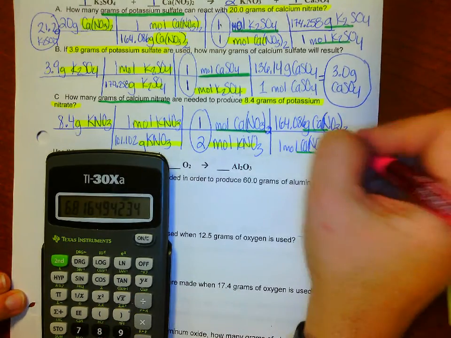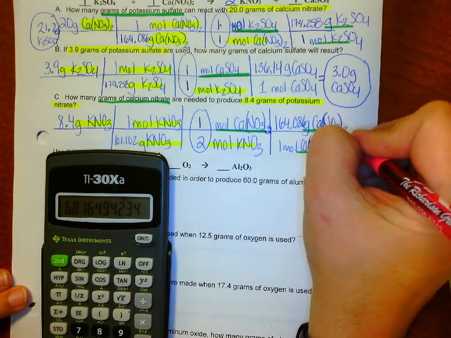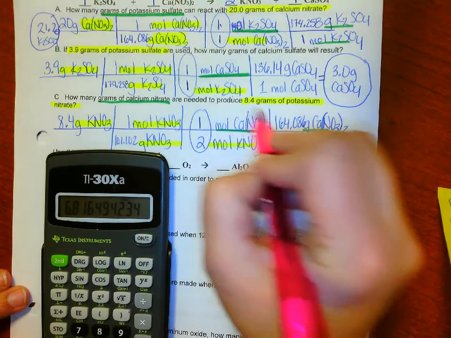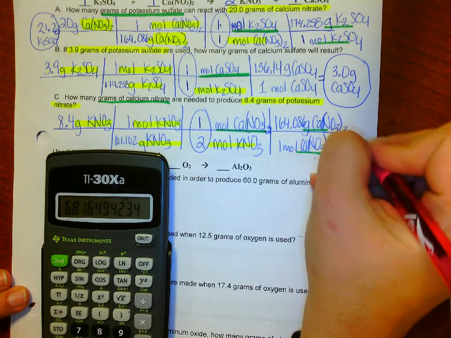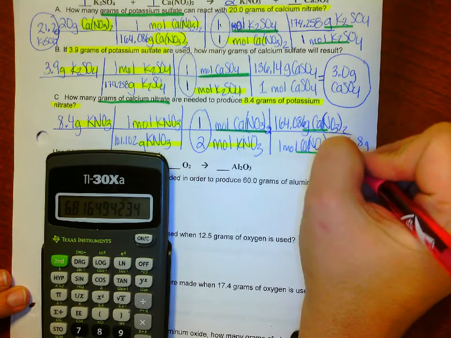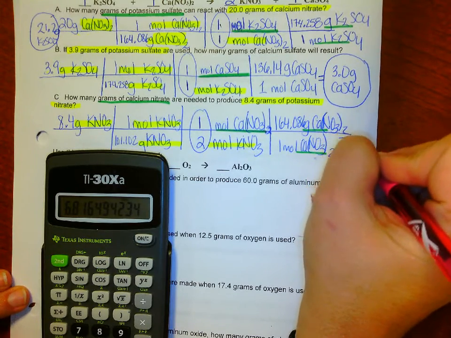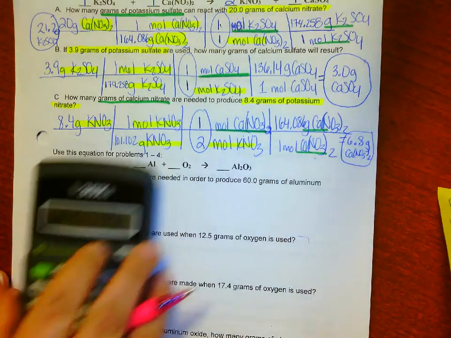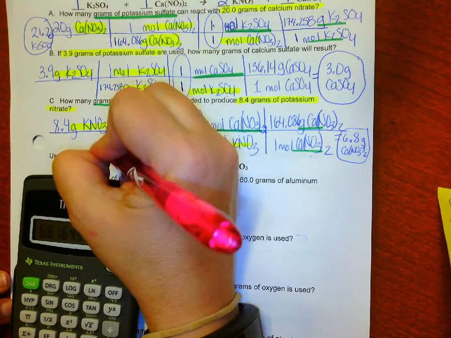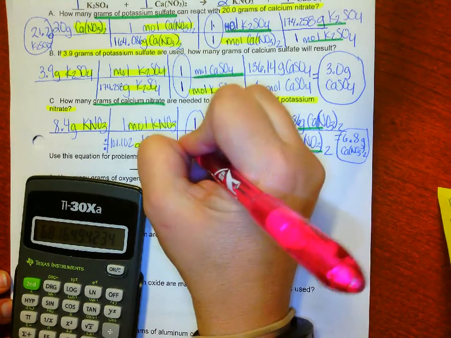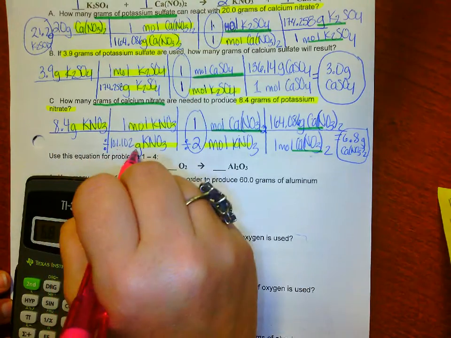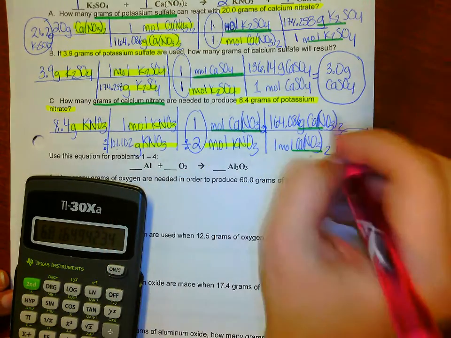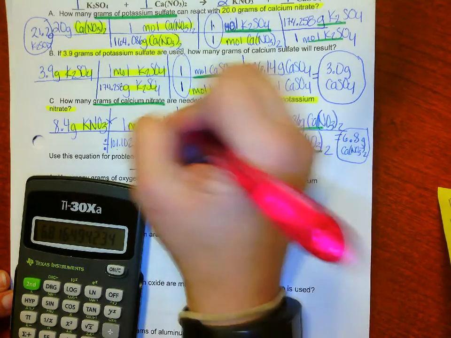Anything on the bottom, you just hit divided by. And that gives you 6.8 grams of calcium nitrate. So basically, you multiply everything on the top, and then if you hit division sign 101.102 and division sign 2, it will give you the right answer.